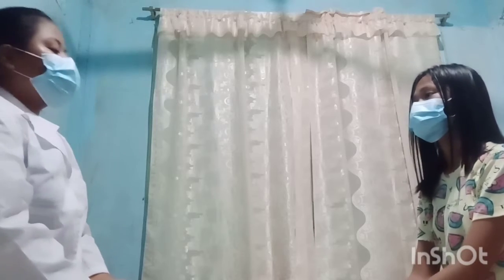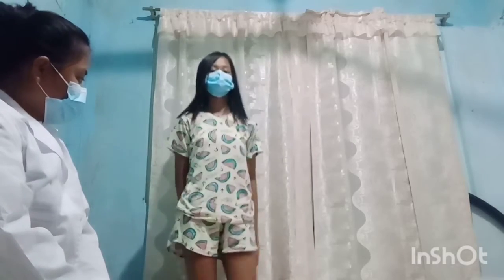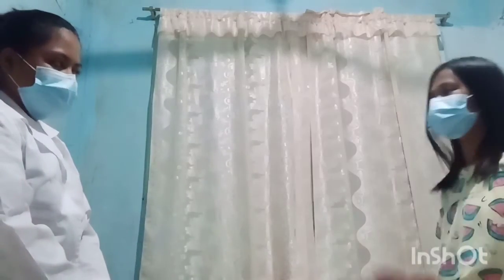Now, for the motor function, gross motor and balance test, walking gait. We are going to ask the client to walk across the room and back and assess the client's gait. So, ma'am, can you please walk from here to there? Okay, ma'am, thank you.